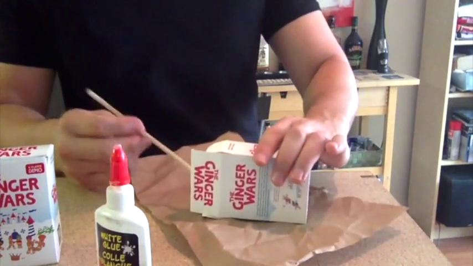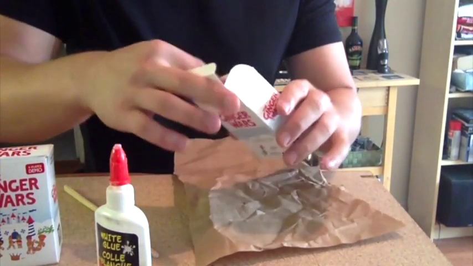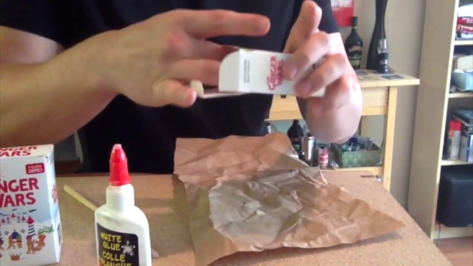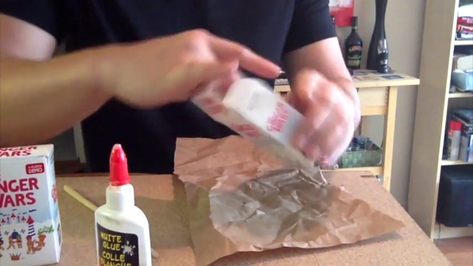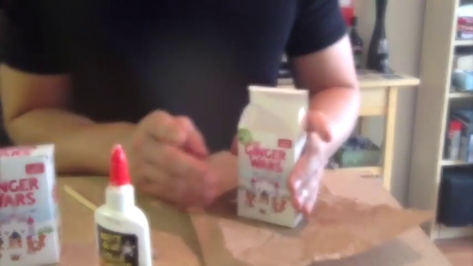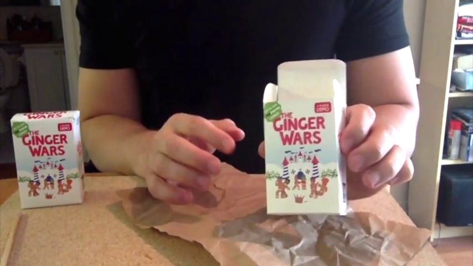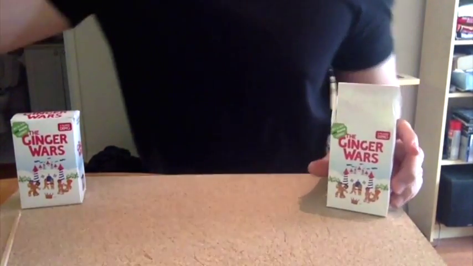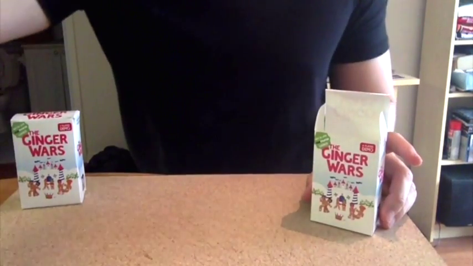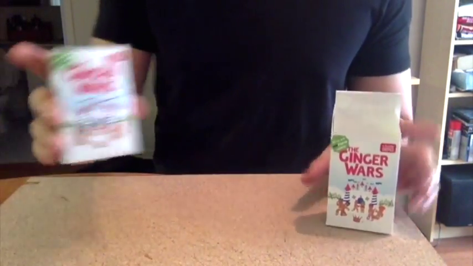And I'll do that. Use my hands for the sides. The box is glued, and we're just going to set this off to the side to dry. And when it is, you'll be able to use it for your cards.